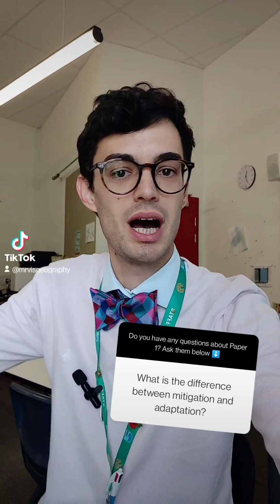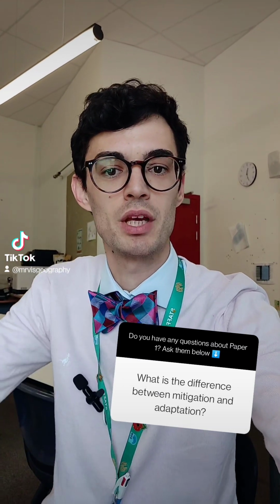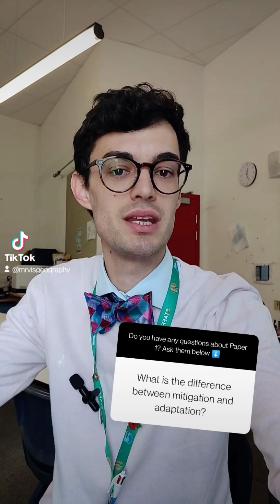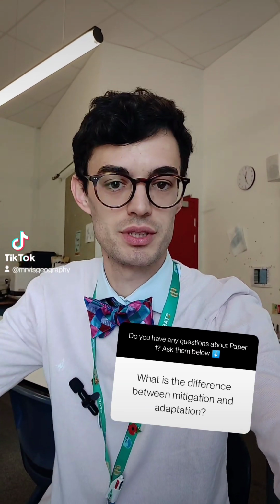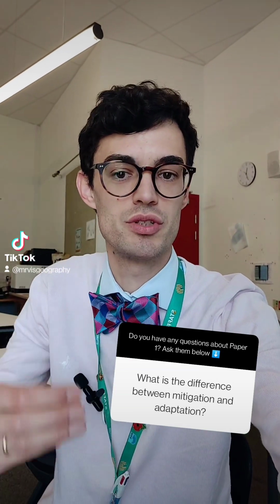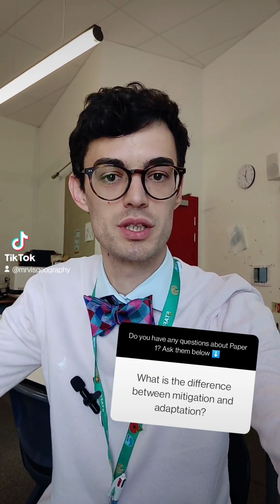So you might build houses on stilts. You might have more resilient crops, etc. You're not doing anything about the problem, you're just dealing with the consequences. So mitigation, you're reducing the root causes of the problem. Adaptation, you're dealing with the consequences of the increasing problem.